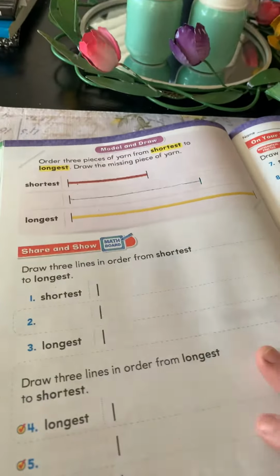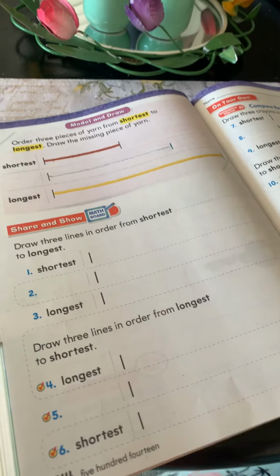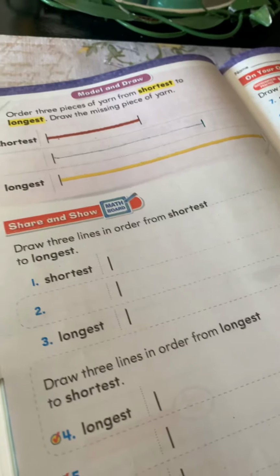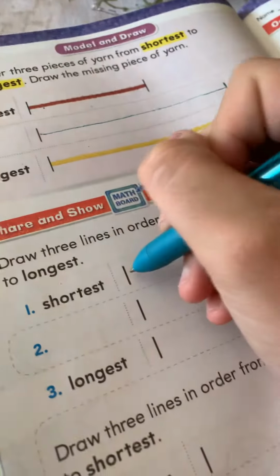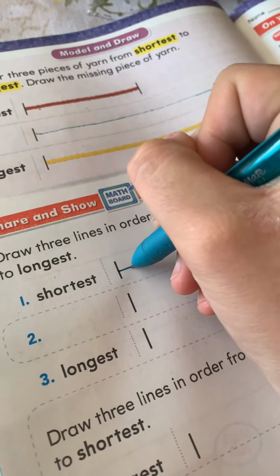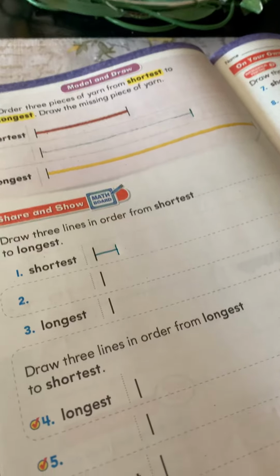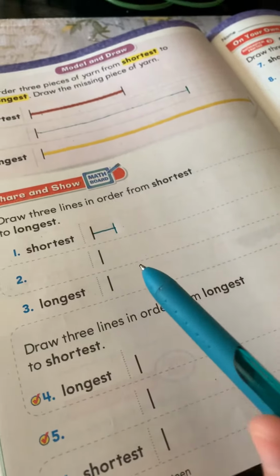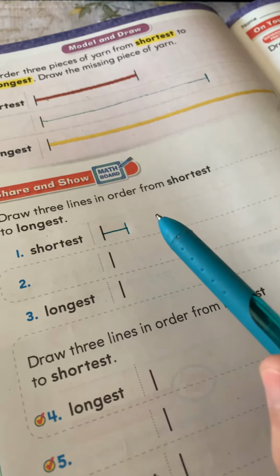Let's do another problem. So down here, we're going to draw all three pieces. So let's start with our shortest line. I'm going to draw a line that's really short. That's going to be my first line. Now, my next two lines have to be longer than my shortest line.